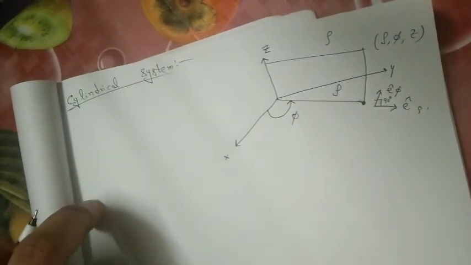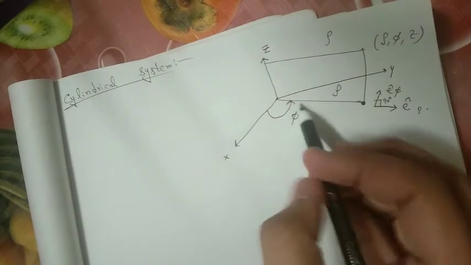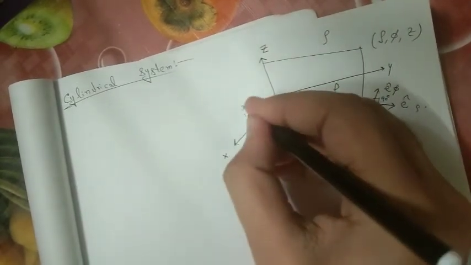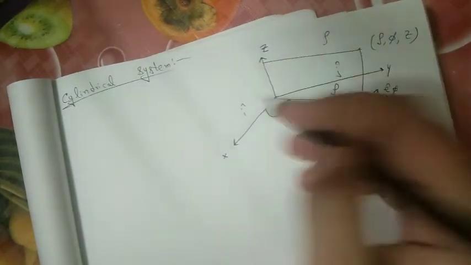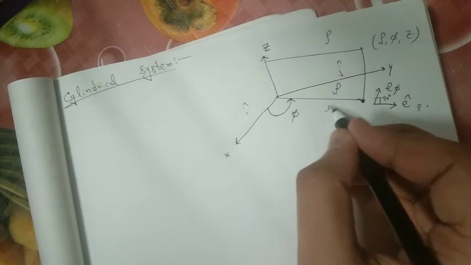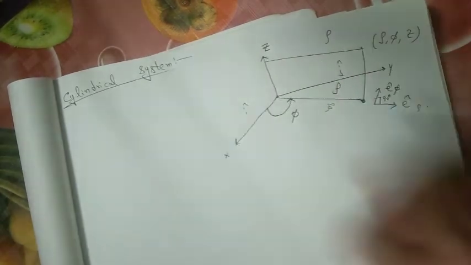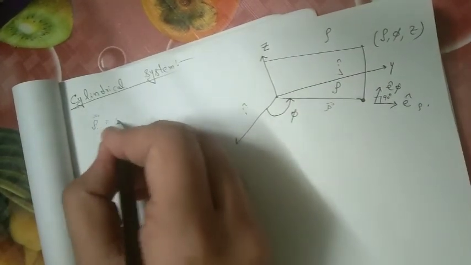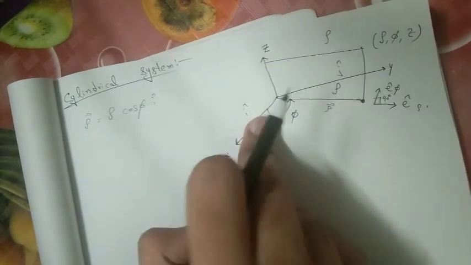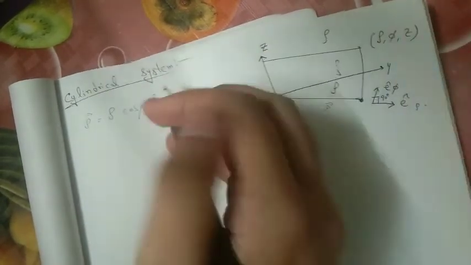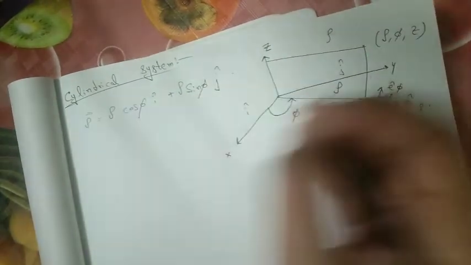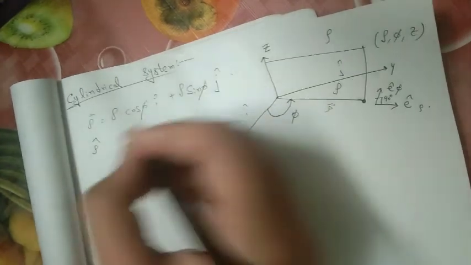So again, see, this is phi, this is i cap, this is j cap. We are not going to work with k cap here, so we can break this into components. It is cosine of phi i cap in this direction, and obviously this will be sine phi j cap.